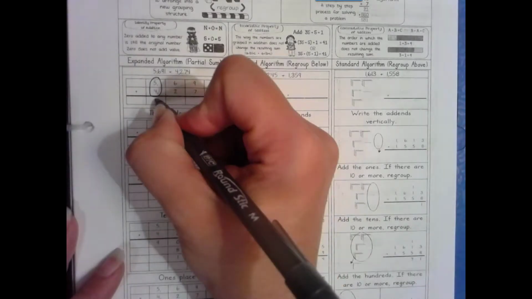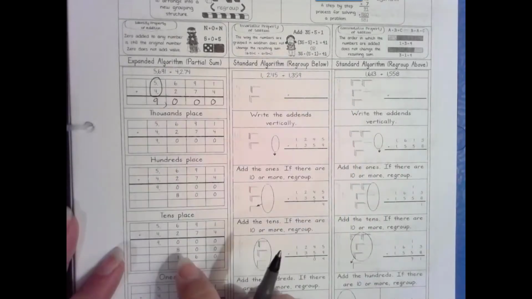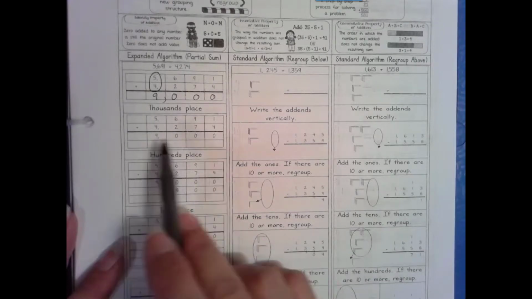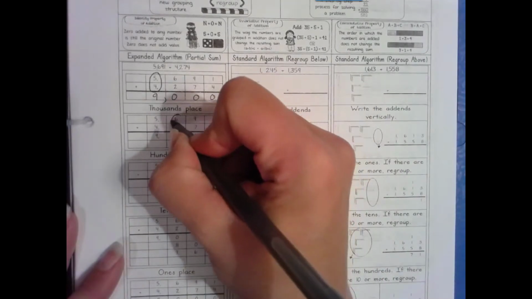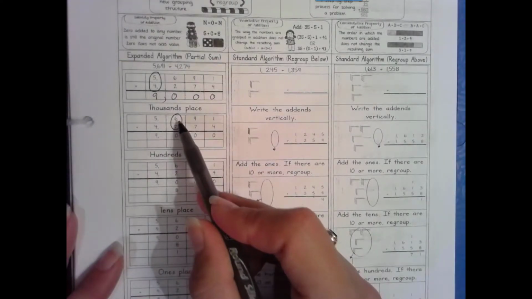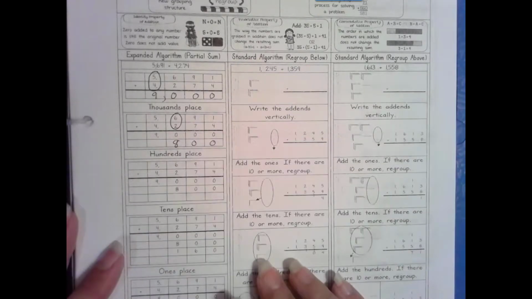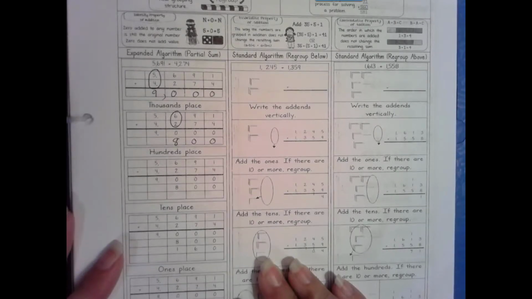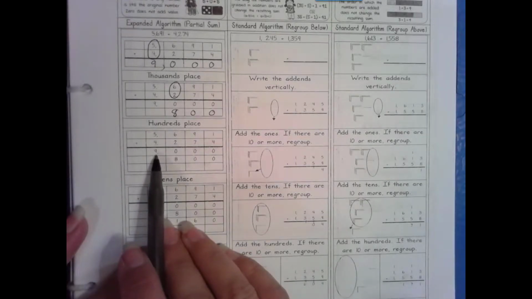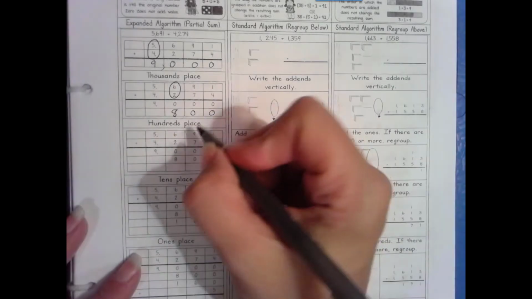5,000 plus 4,000 is 9,000. So we have that down. Next, we'll go to the next largest place. We're going to add those. 600 plus 200 is 800. Now we're going to look at the tens place. So we already have our thousands place added together, our hundreds place added together. Now we're going to look at the tens place.